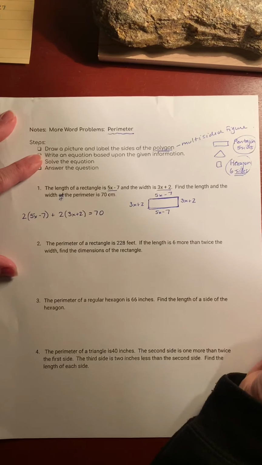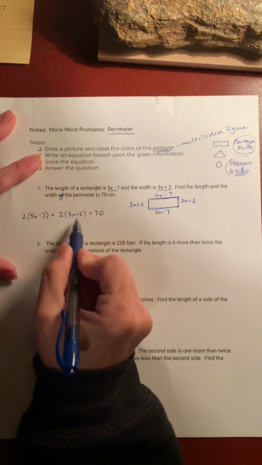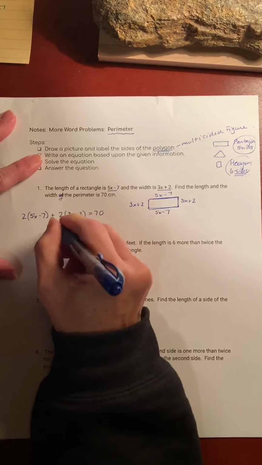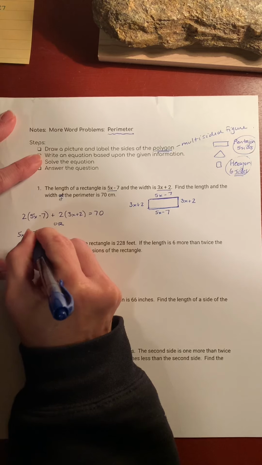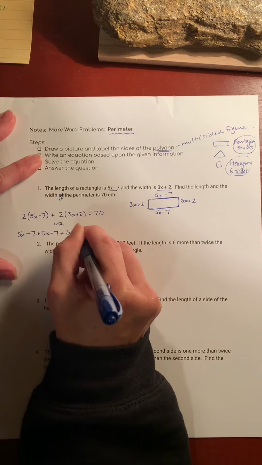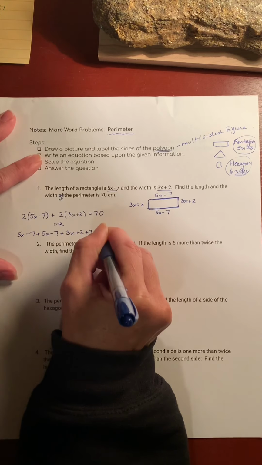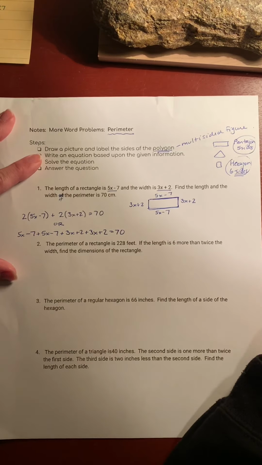Either way, you're going to get the same thing. So if I want to write it as 2 lengths plus 2 widths, that's fine. Or you can write it out in full. Both are going to get you the same thing.